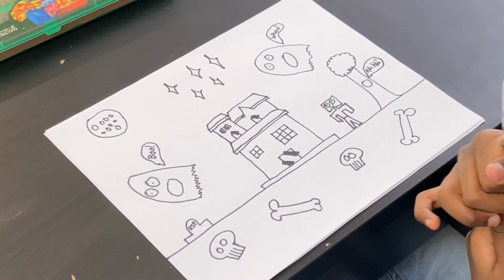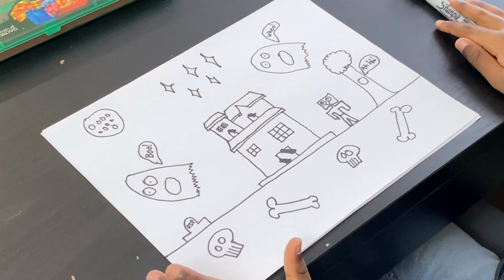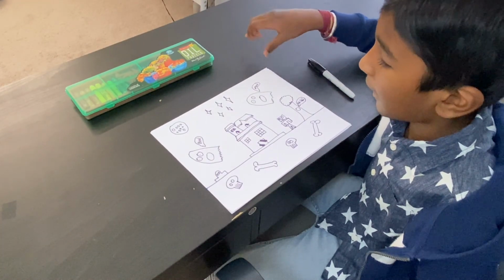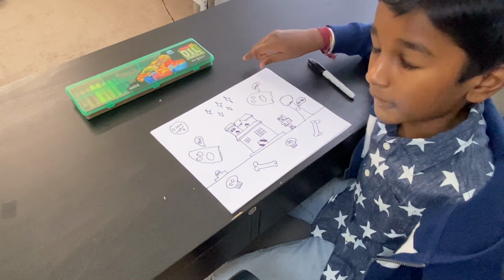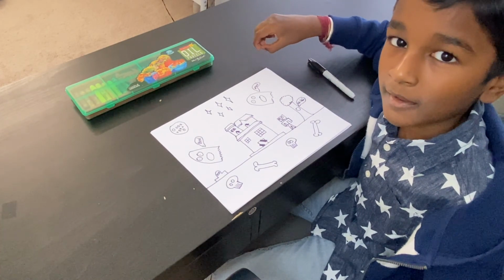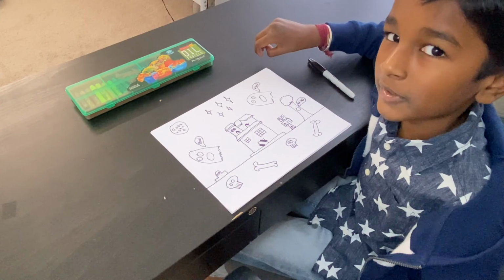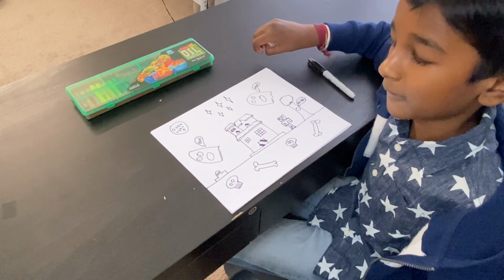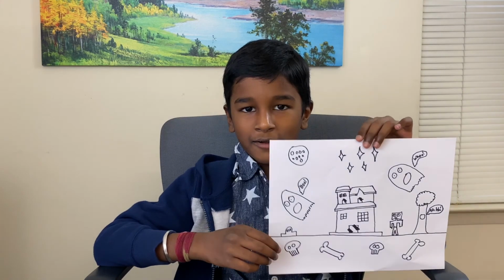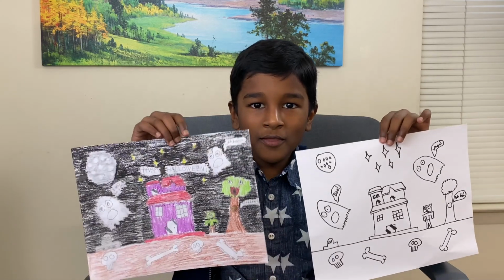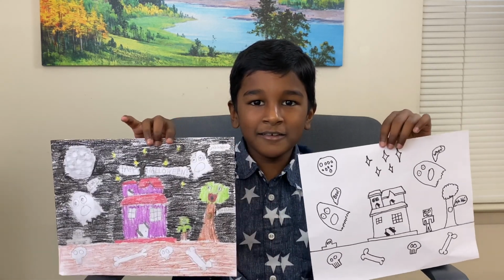Now we are done with our spooky Halloween project. I'm going to be coloring this and then I will show how it looks at the ending. And you can copy the colors or you can imagine and make your own colors. Ta-da! I'm done coloring. And this is the project that we drew together. And I drew another one just like it and colored it just for you.